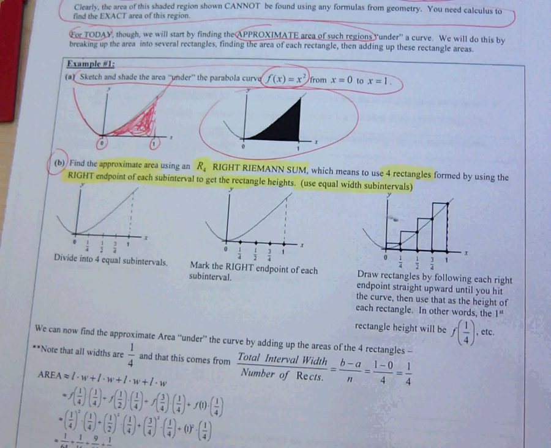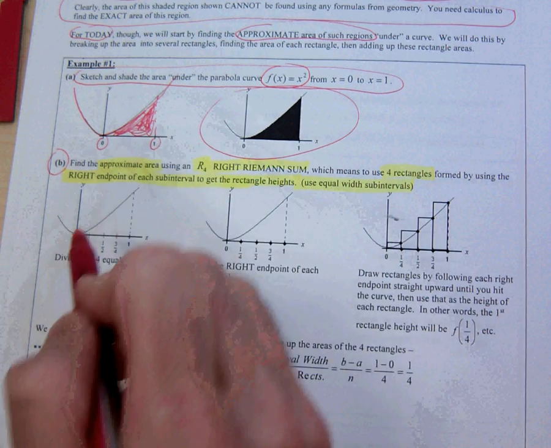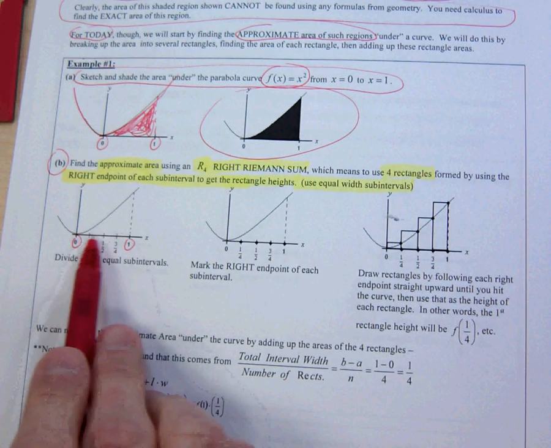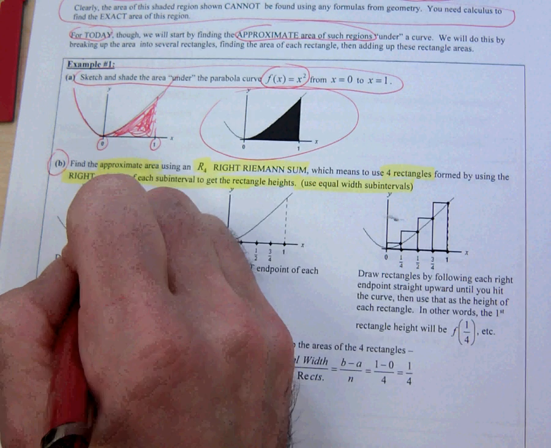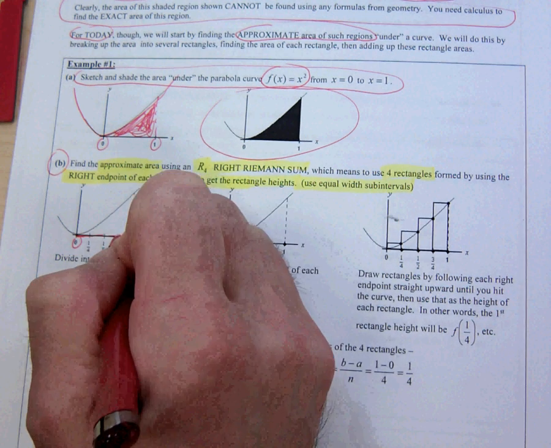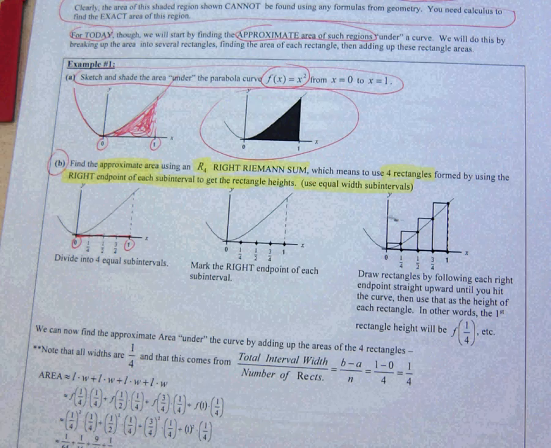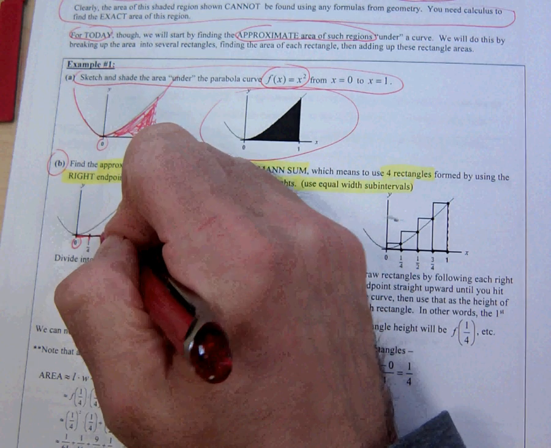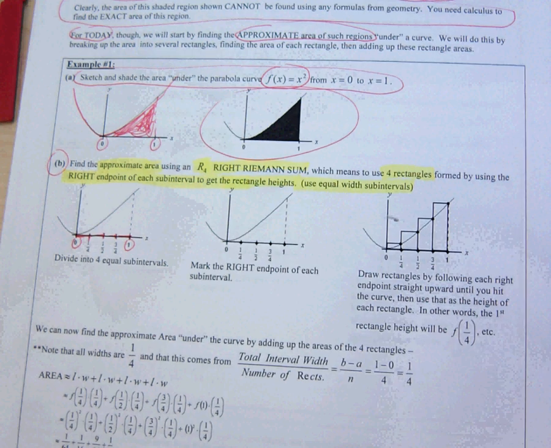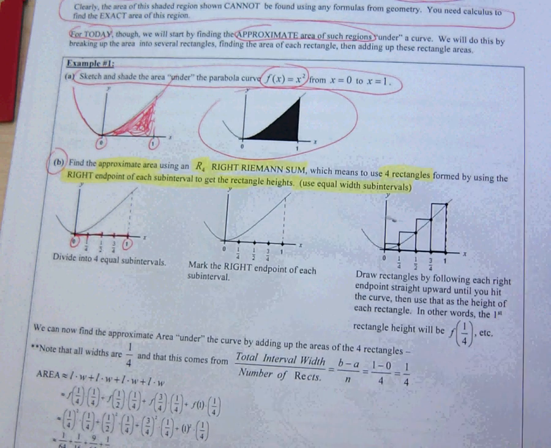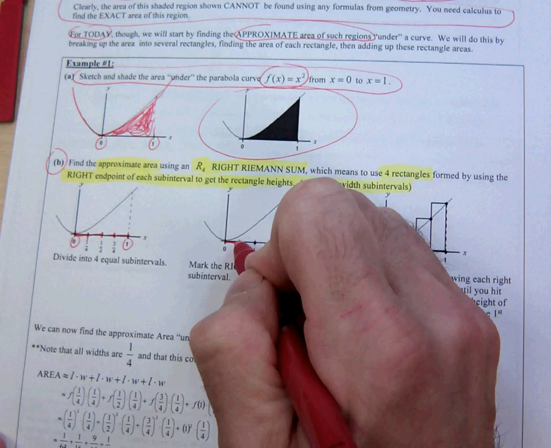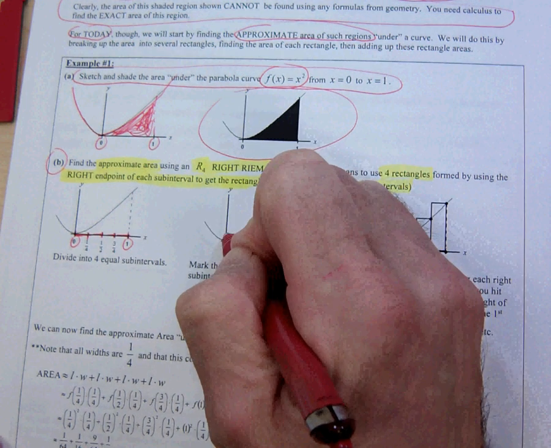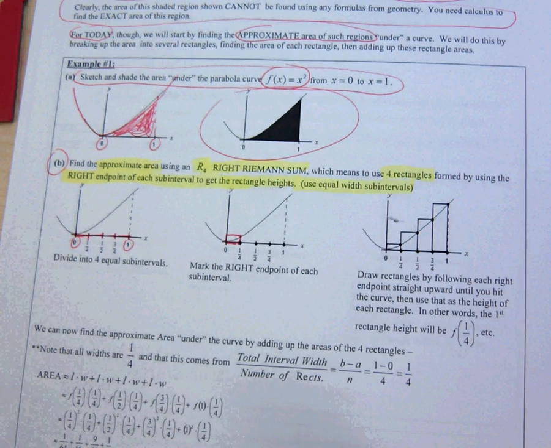Okay, so here's how it's going to go. I'm going to break up the region from 0 to 1 into 4 equal subintervals. And so when we do that, you're going to see that they're each a quarter unit wide. Again, I'm just splitting it up into 4 equal subintervals. Then for the first subinterval, I'm going to take the right endpoint, follow it up till it hits the curve, and then go straight across to draw a rectangle. So there's my first rectangle.